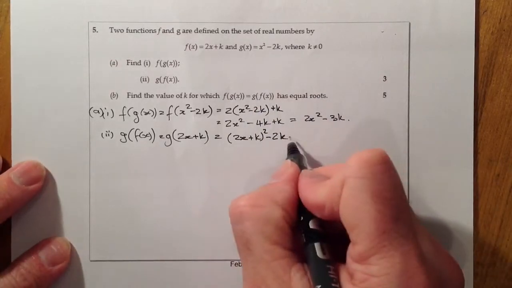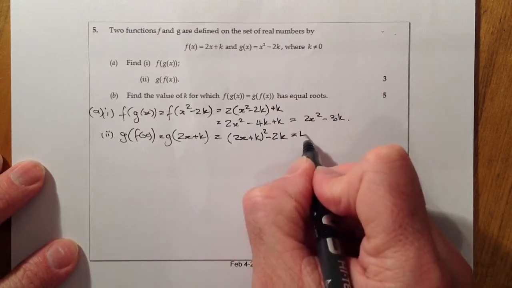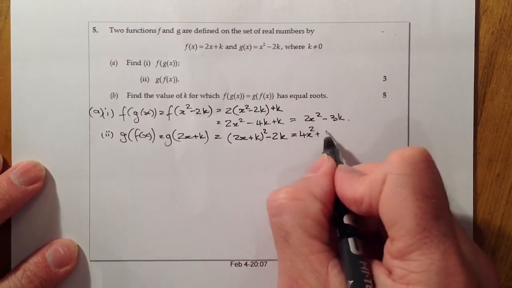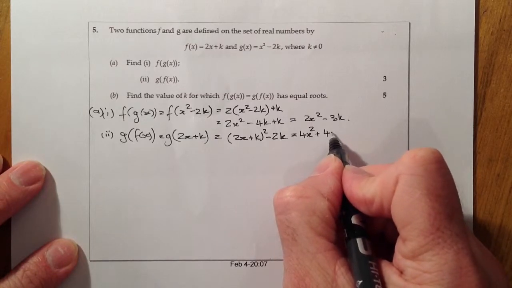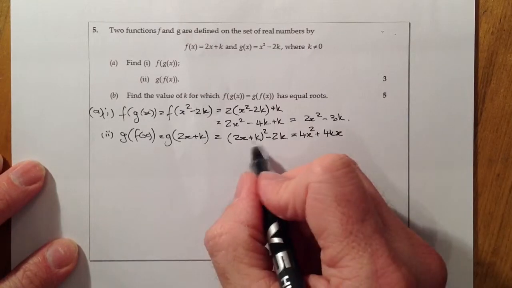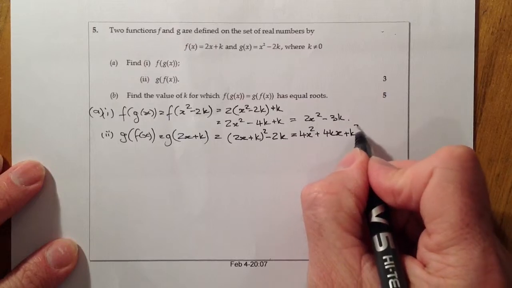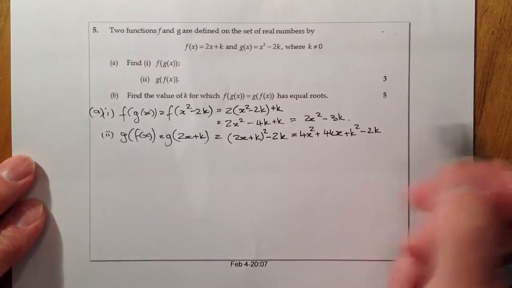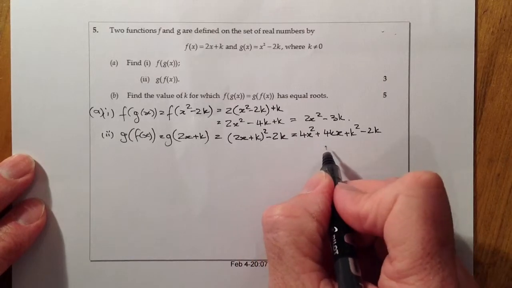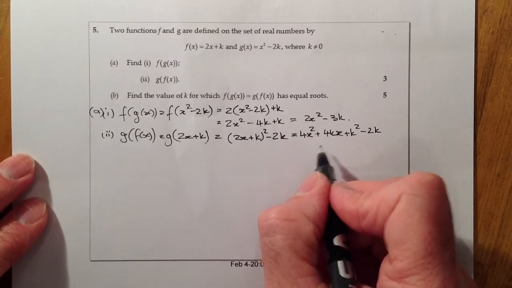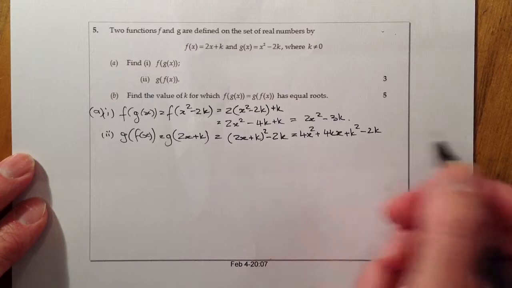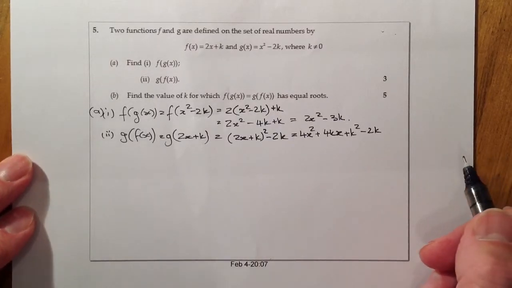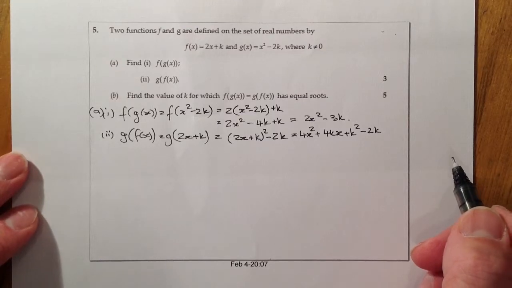So let's multiply this bracket out first of all. That'll give me 4x squared plus 4kx, and I'll have plus k squared minus 2k there. Then I'll gather that all up again, if I can gather anything together. So let's see, nope, that's going to do it. So that's it complete there, so that's going to be my 3 marks gained there already.